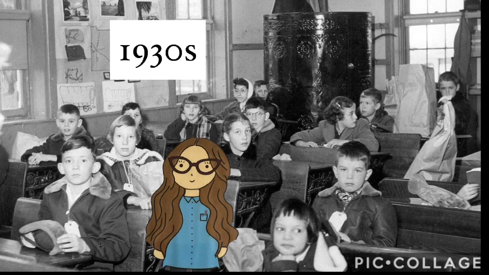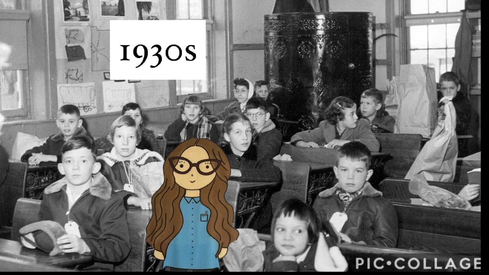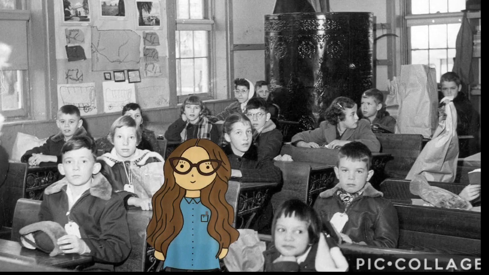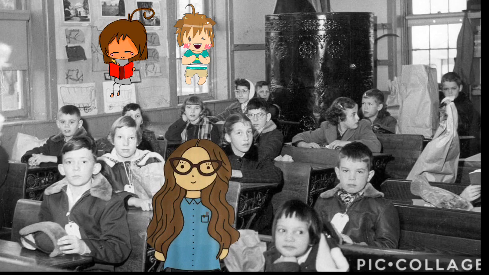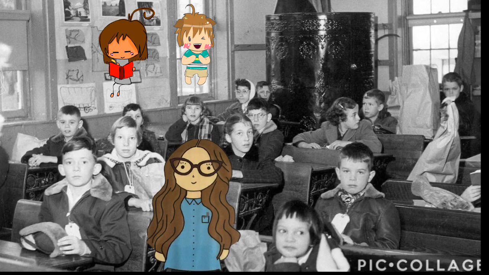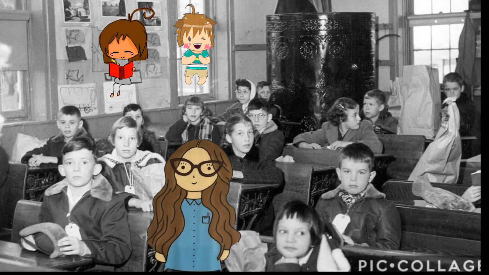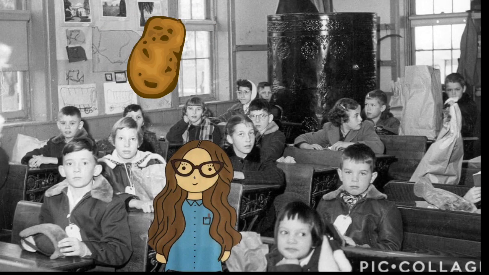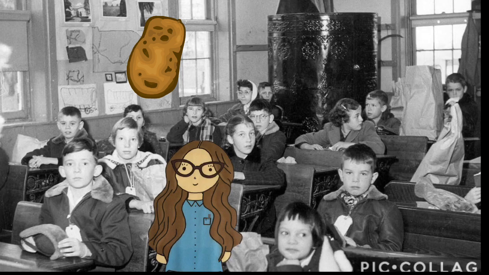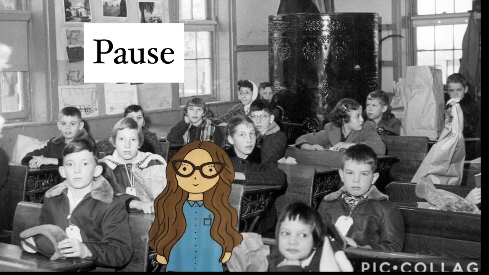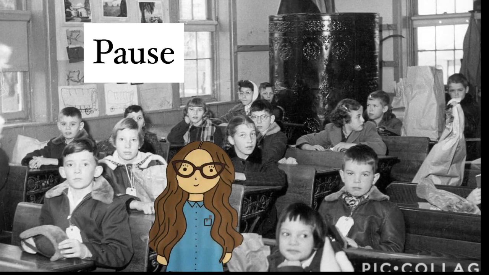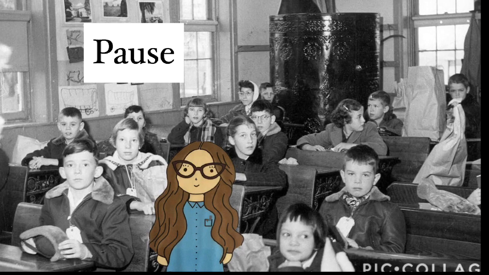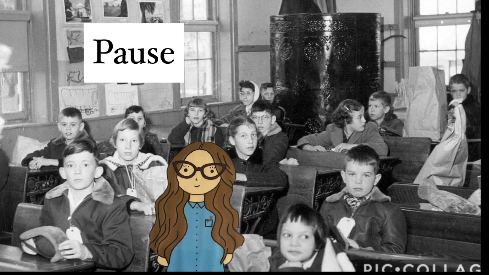We have travelled back all the way to the 1930s, and this is a typical classroom you would find back then. The girls and boys were separated when they would do lessons. Girls would do cookery and the boys would do woodshop. For lunch, the children would bring in their own potato with their name on it, and the cook would make it for their lunch. Pause the video now and talk with your grown-ups about how you think this classroom is different to your classroom.